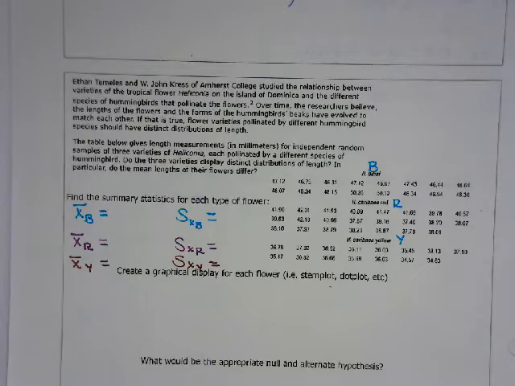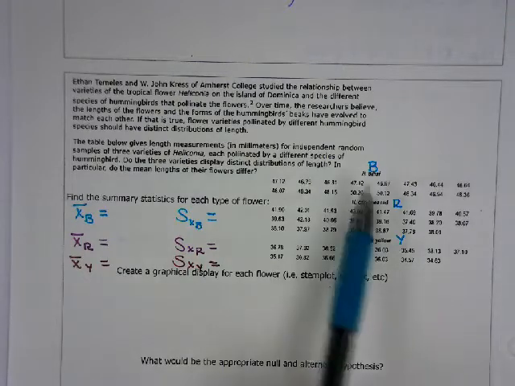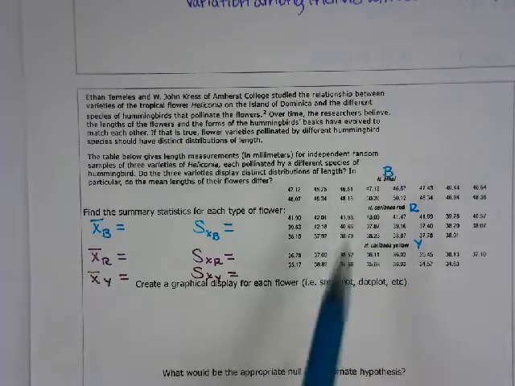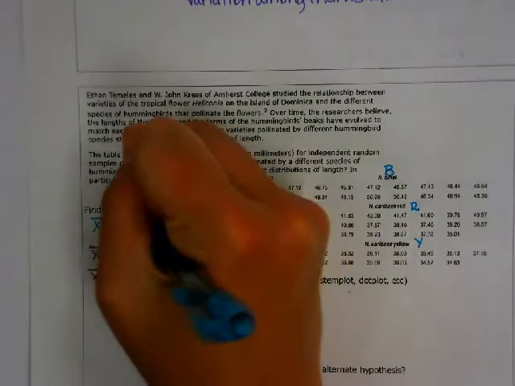One-variable stats, yes. All right, do we have our means? Did anybody get the mean for the first flower that I'm calling B? 47. Thank you. It said 47.59. Oh wait, never mind. It is 47.